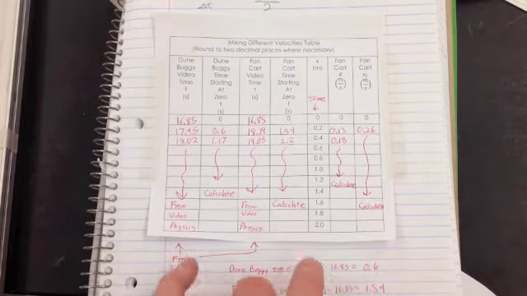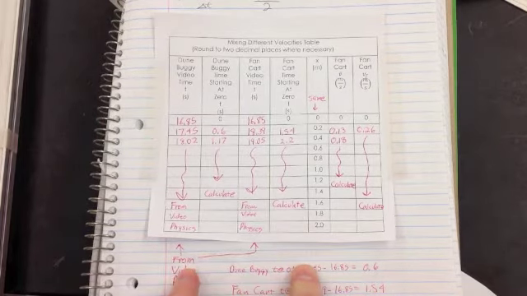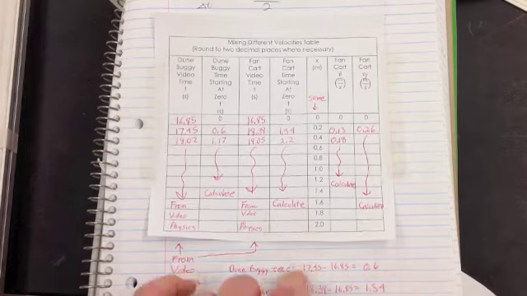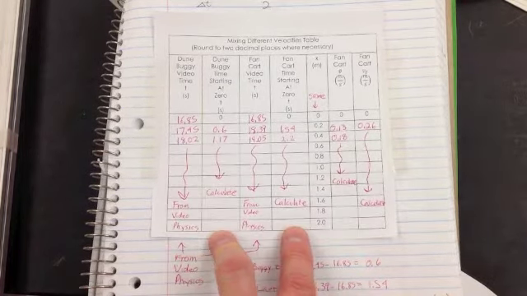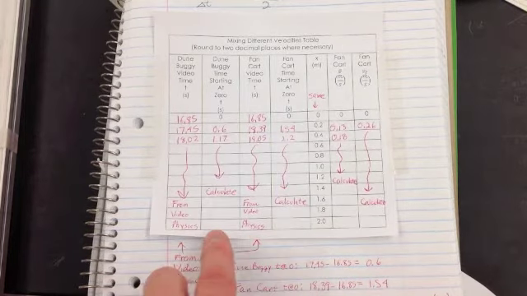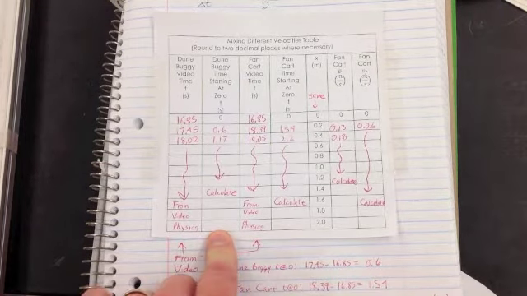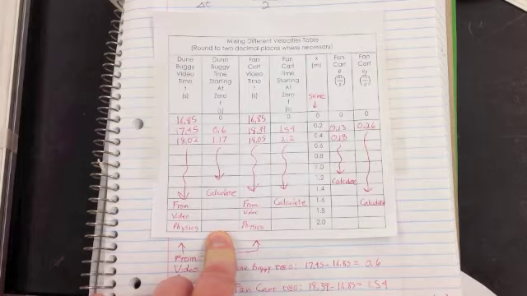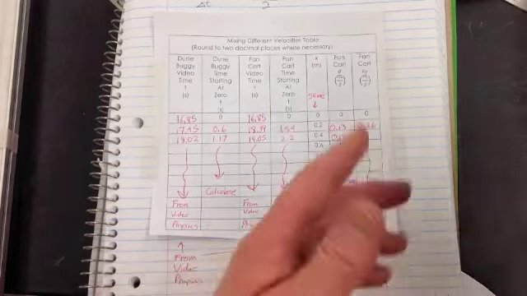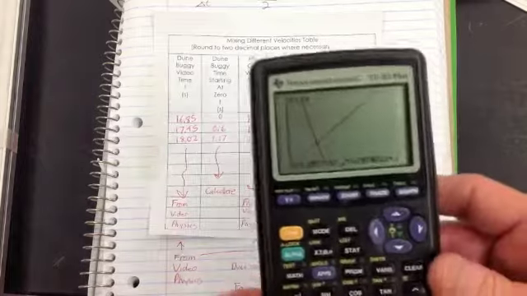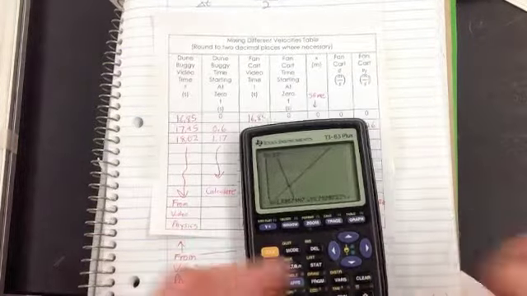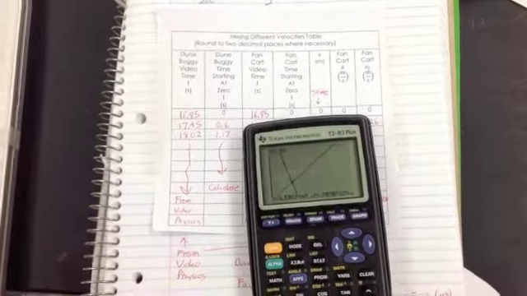The way to make sure you can have the same time window, the same X value for both of your sketches, is to look at your time here. One of these is going to be bigger, probably the Doom Buggy time. Pick your biggest time, and go ahead and set your window manually. I'll show you how to do that real quick. So with my calculator on, I'm going to lower this back down so you can see.